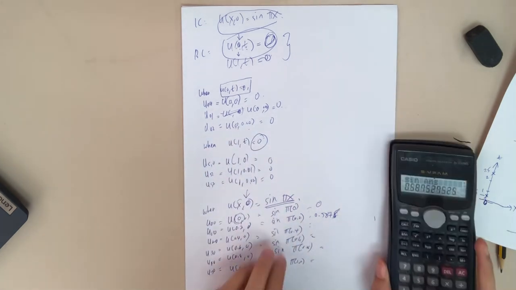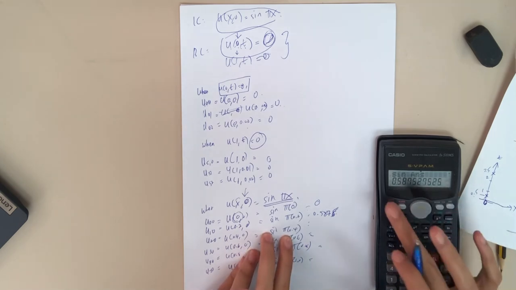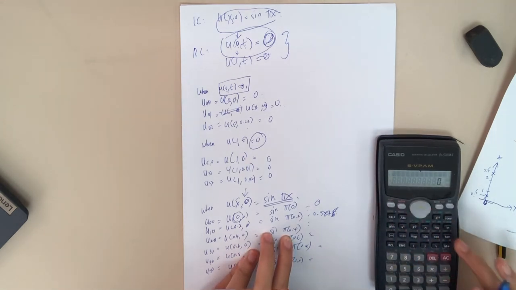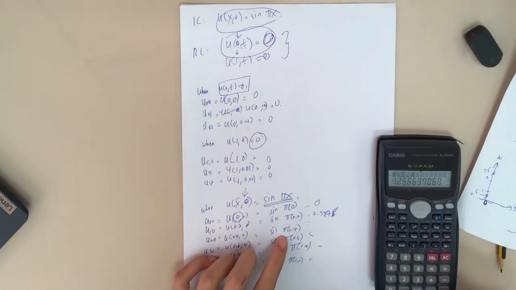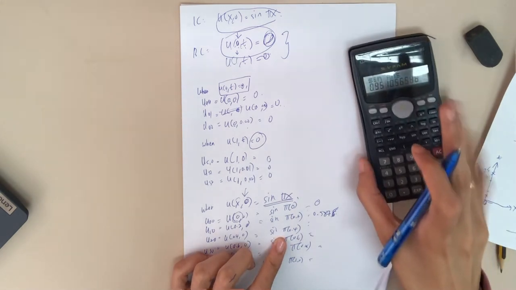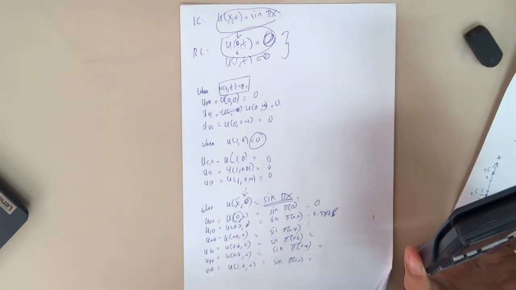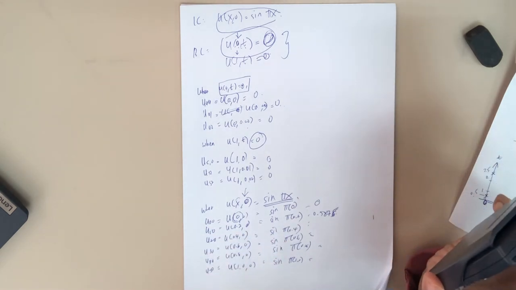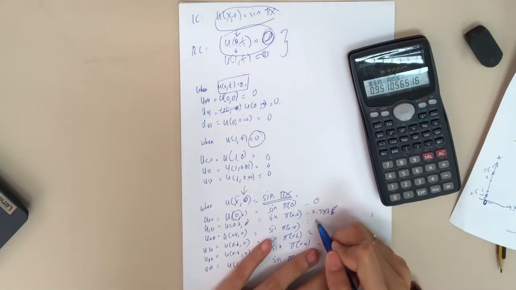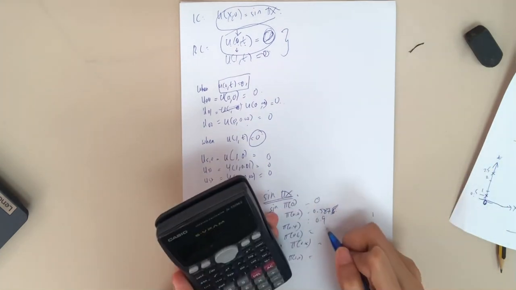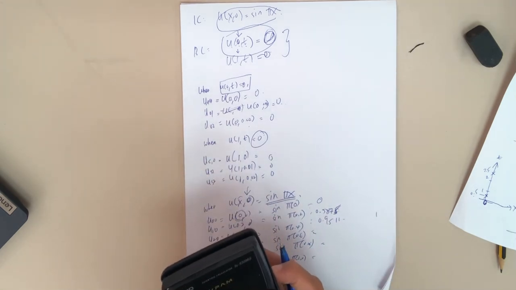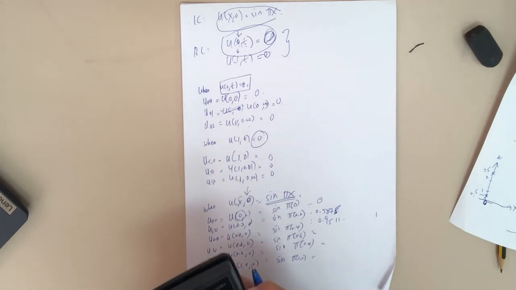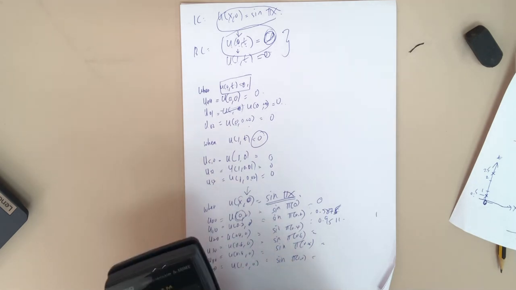Okay. So then you do the same thing. Pi times 0.4, sine. Suppose 0.9511. Okay, saya cuba sekali lagi kejap. 0.4 darab 3.14 sin.